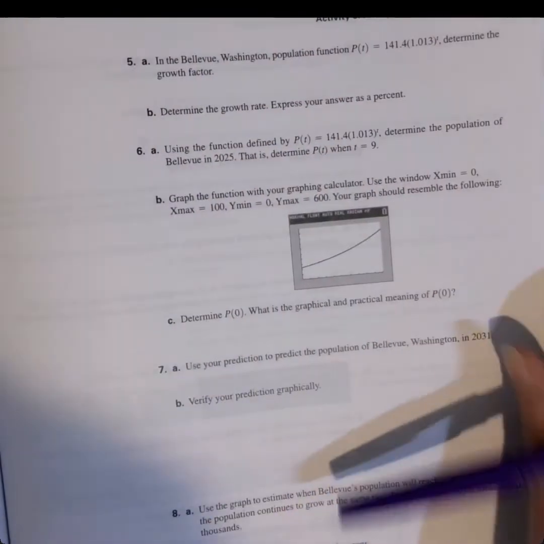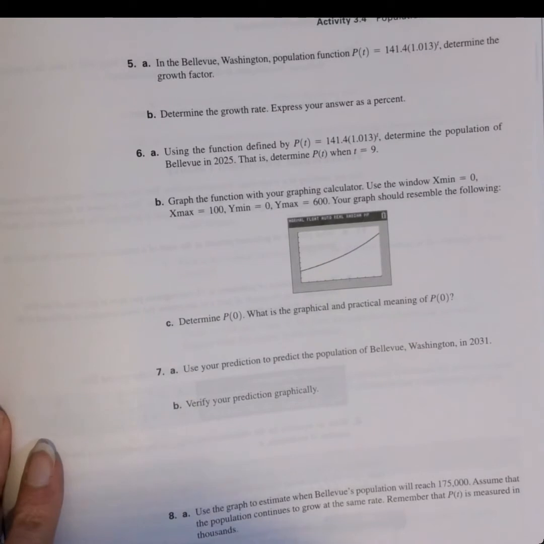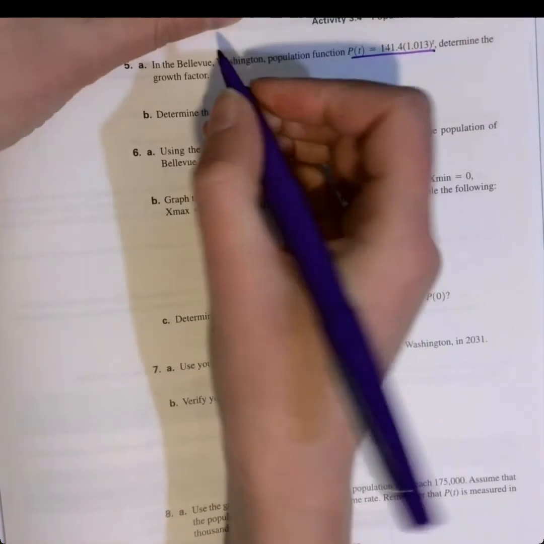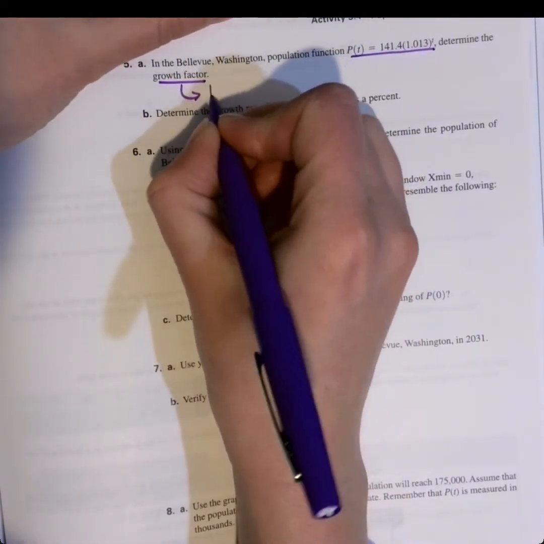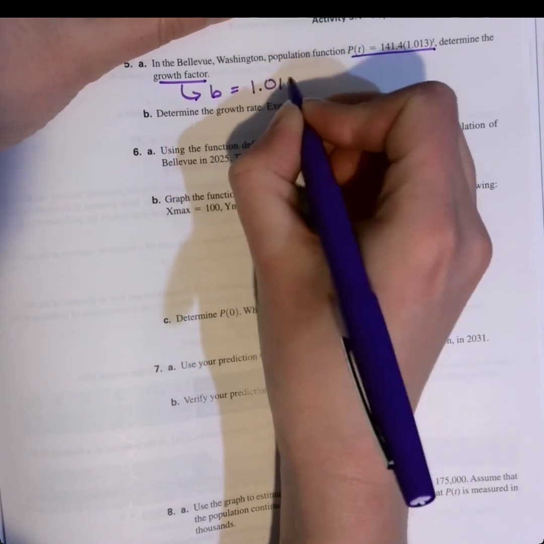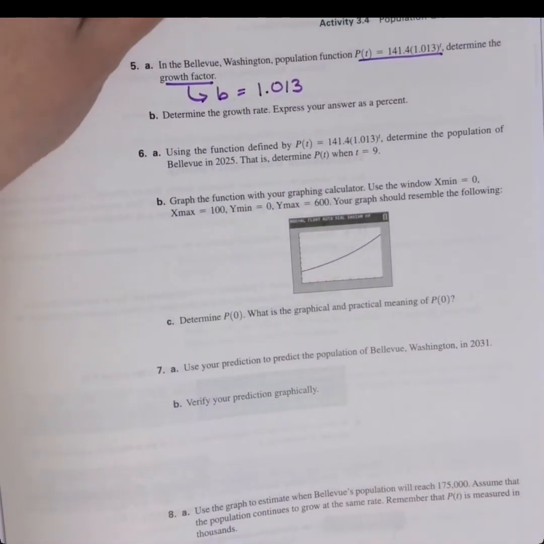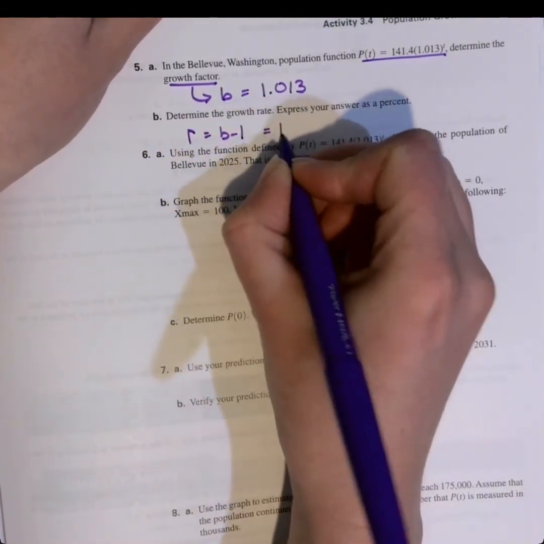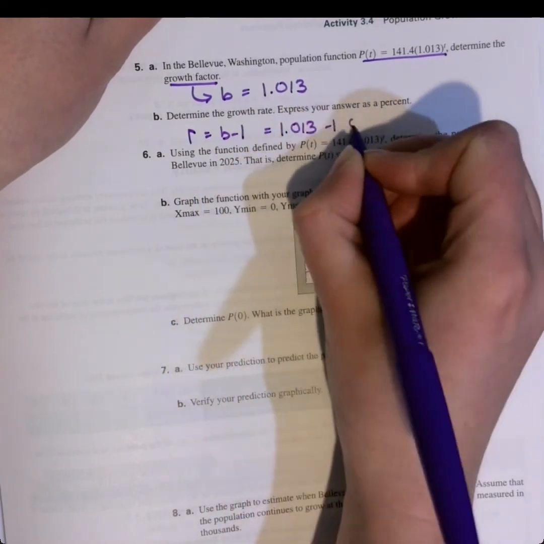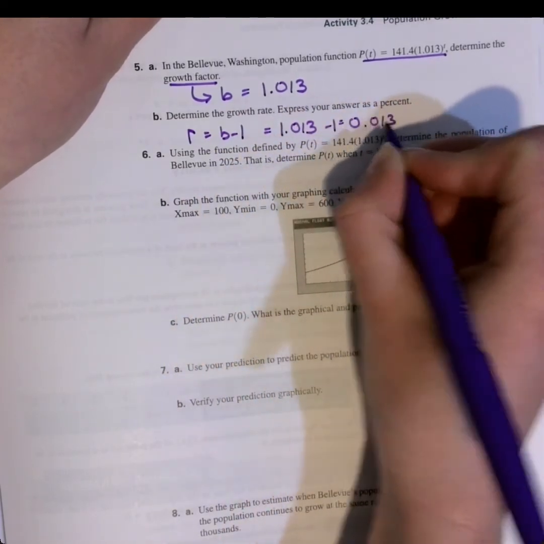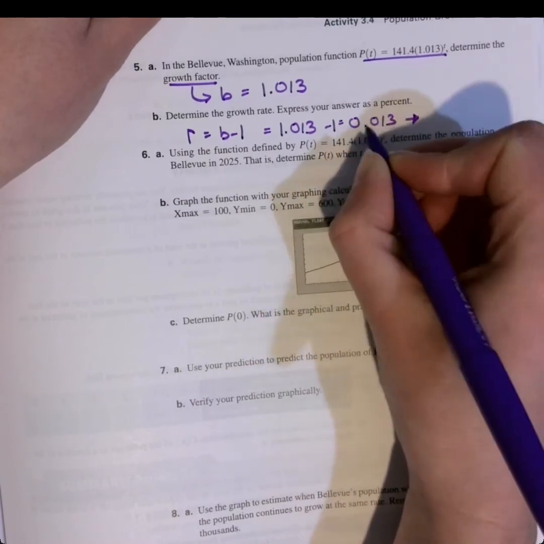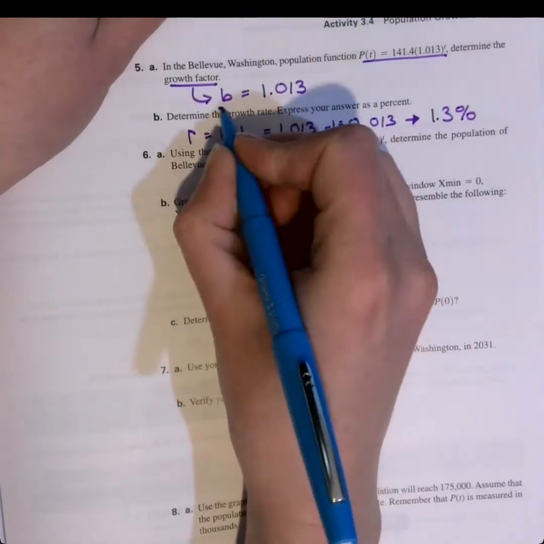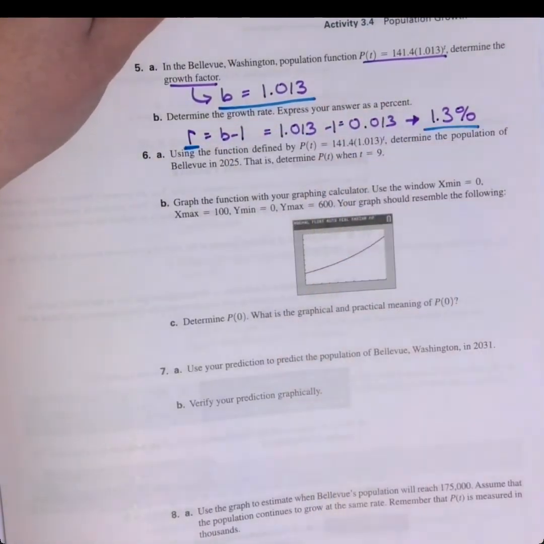Looking at the next page, number 5. In this example with this function, determine the growth factor. So the growth factor is b, and b equals 1.013. Determine the growth rate. The growth rate is r. R is computed by b minus 1, as a percent. So 1.013 minus 1, that's 0.013. So that means, move the decimal place twice, 1.3%. So the growth factor B is related to the growth rate R.